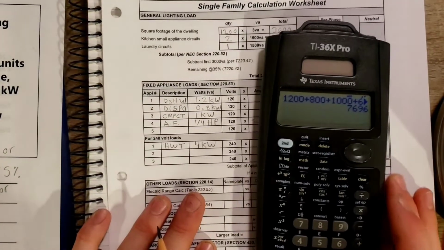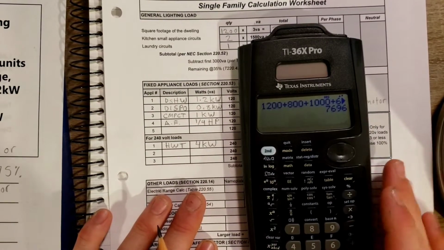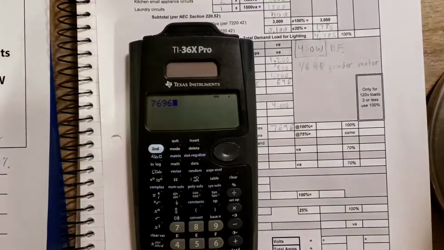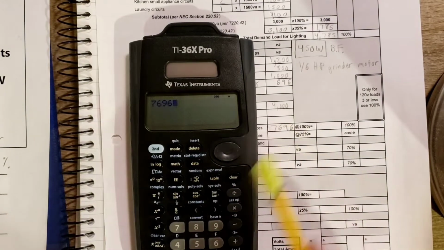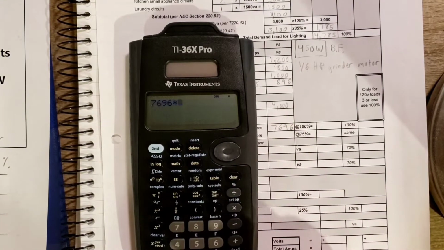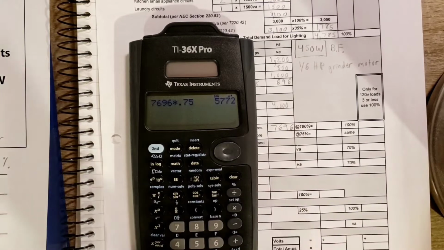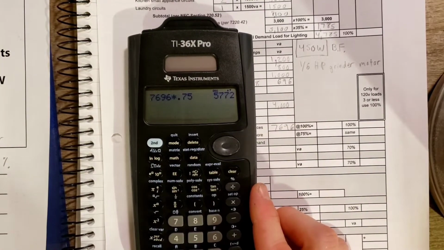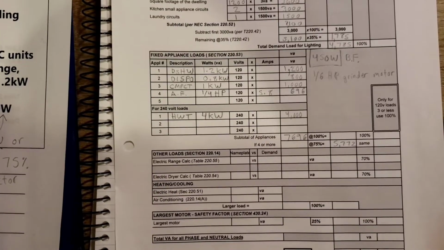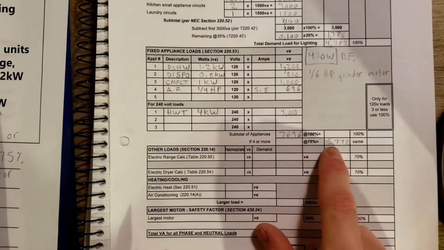Okay, so let's add all these together. Boom. We got 7,696. So now we get that 7,696. We multiply it by our 75% demand factor. I'll explain demand factors a little more at the end of the video. So we get 5,772.